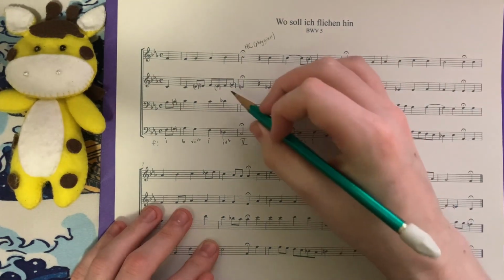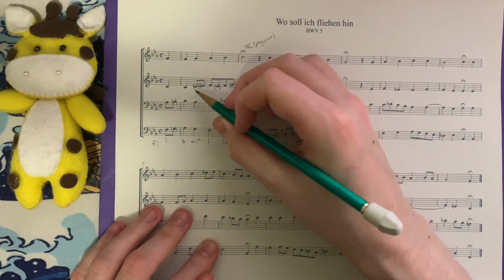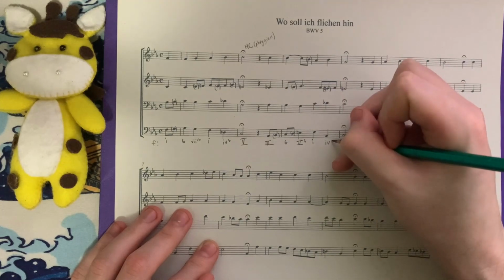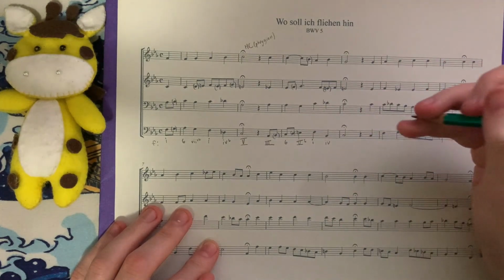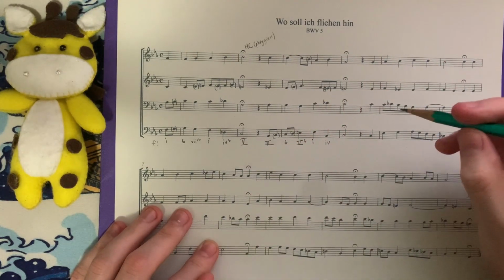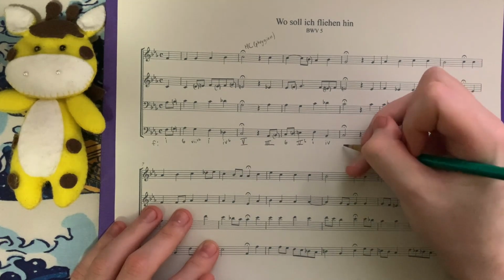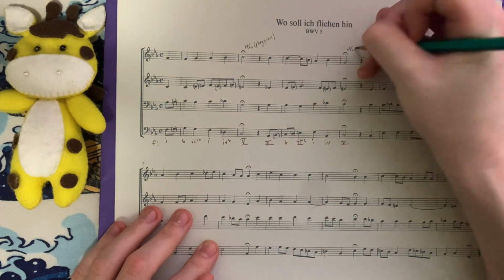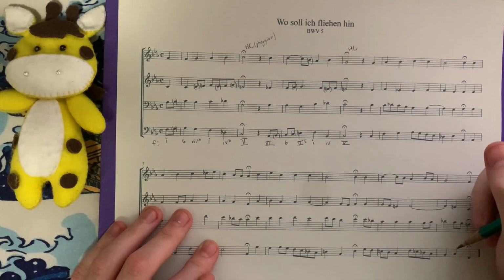This E, kind of similar to the way that this 7 chord appeared right here. This E is an accented non-chord tone, but this time the 4 chord is in root position, unlike the 4 chord here, which was in first inversion. Then we have another half cadence. So this one's not a Phrygian half cadence, but it is 4 to 5.